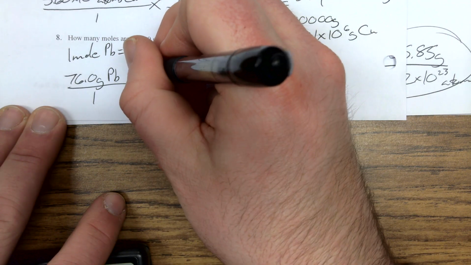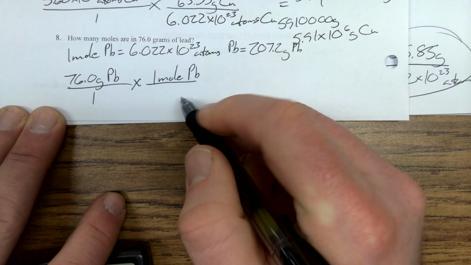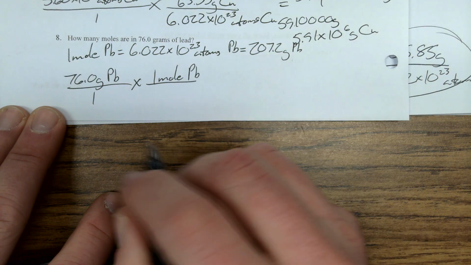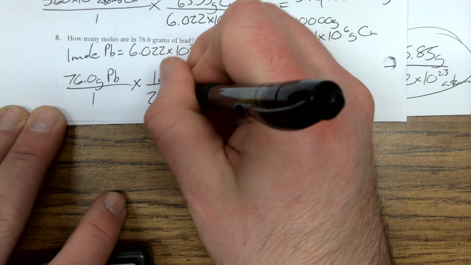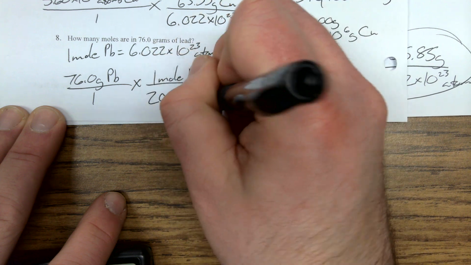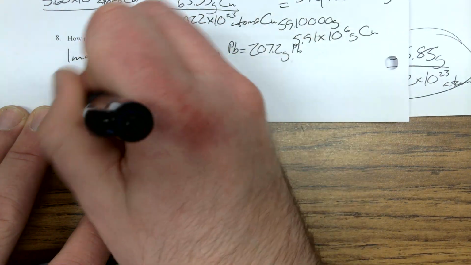So I want moles. What am I putting in my denominator? Am I putting the atoms or am I putting the grams? Grams. 207.2 grams lead. Grams lead cancel each other out. Technically, my ones also would cancel each other out.